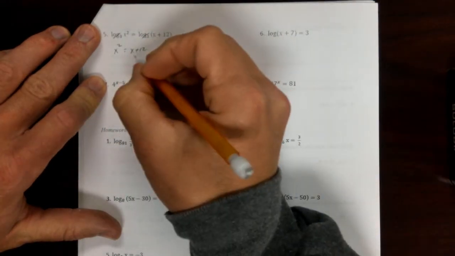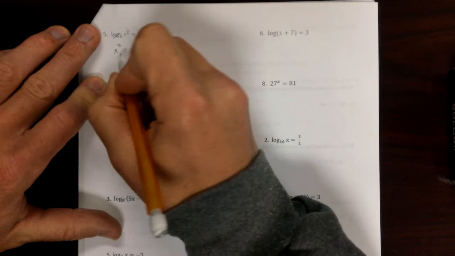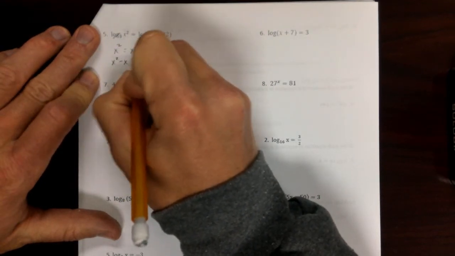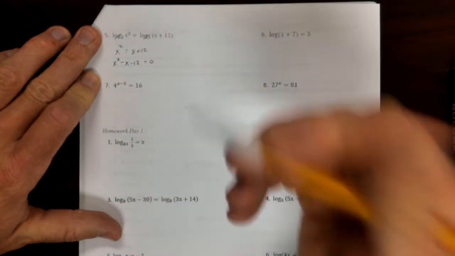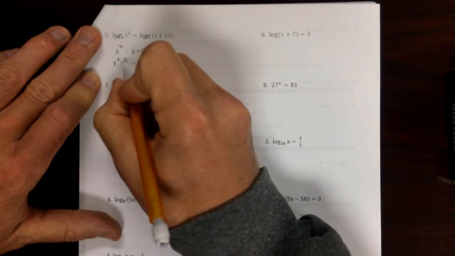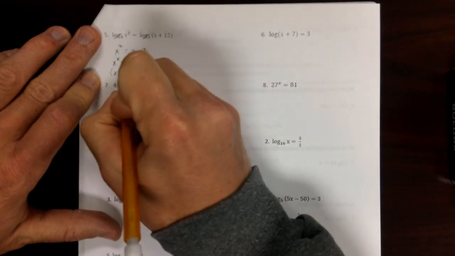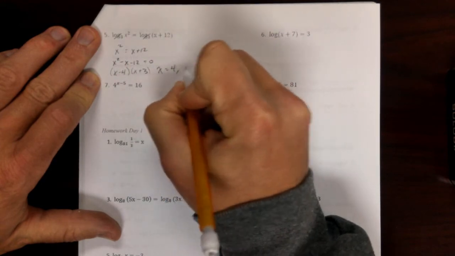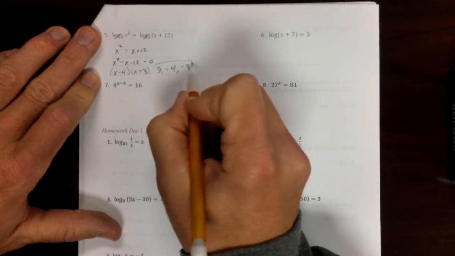Now we're going to try to factor this quadratic. So I've got x squared. If I move this x over here, it's going to be minus x. Move the 12 over here, it's going to be minus 12. That's equal to 0. So I can solve that quadratic a number of ways. I'm going to go ahead and factor it. So factors of negative 12 that combine to give me negative 1. It's going to be x minus 4 and x plus 3. So we get x equals positive 4 and negative 3.